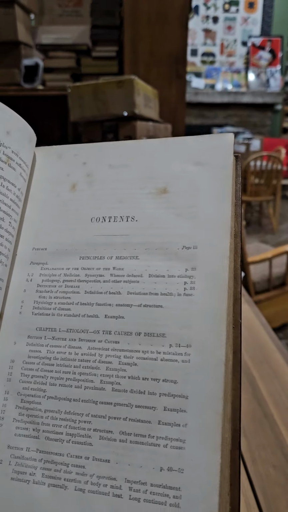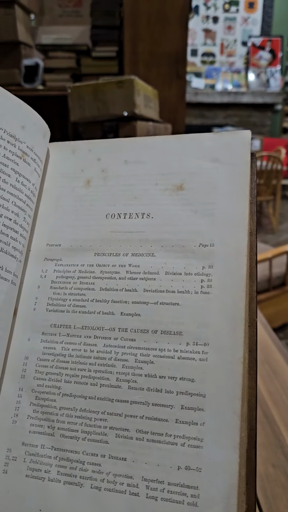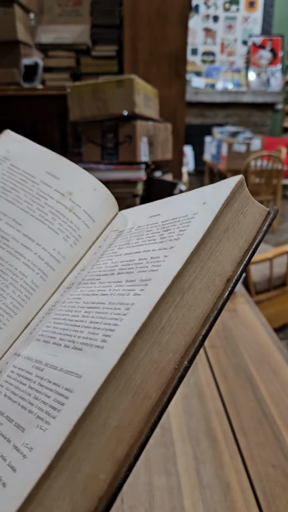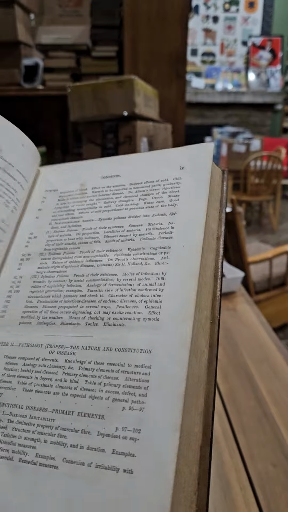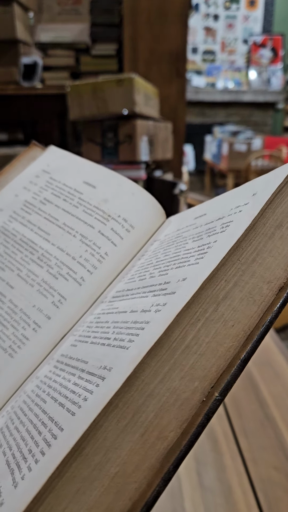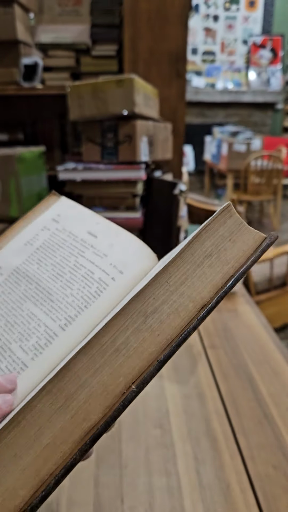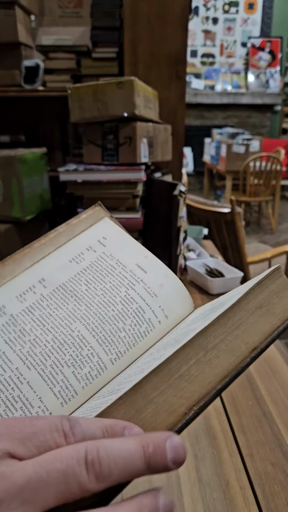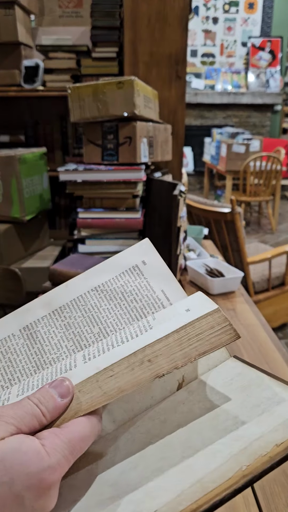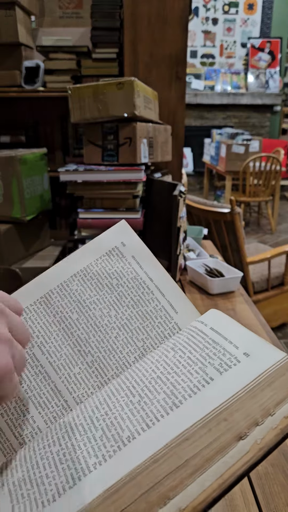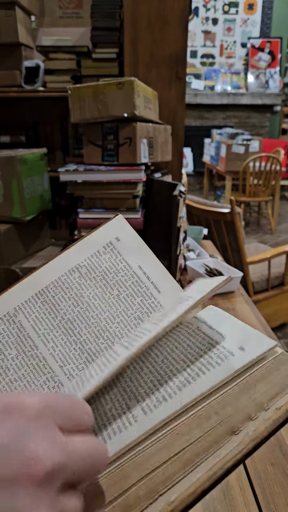See Principles of Medicine, etiology, pathology, functional diseases. I don't think this one is illustrated. Nope, doesn't look like it.